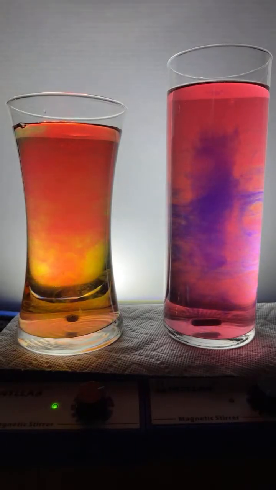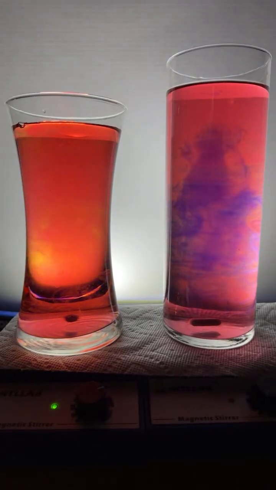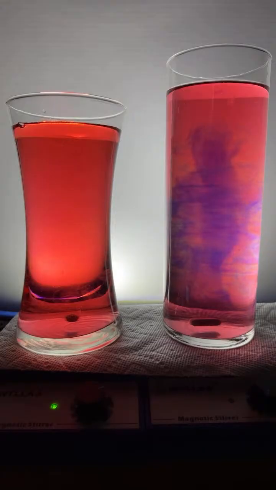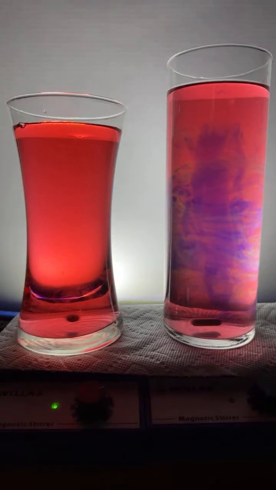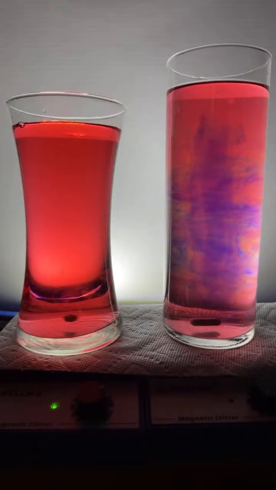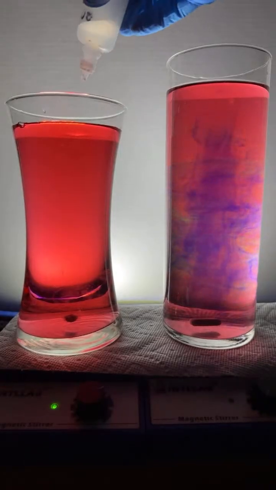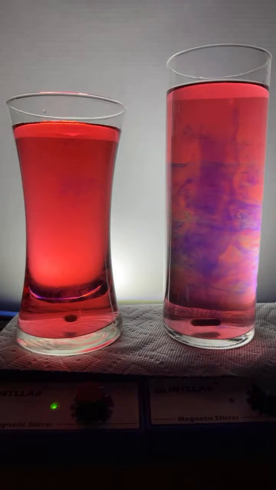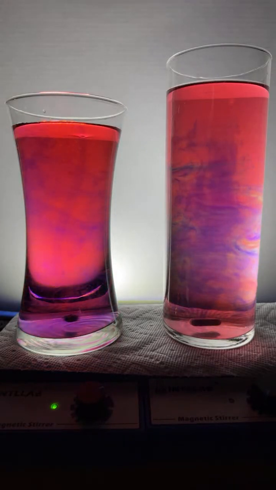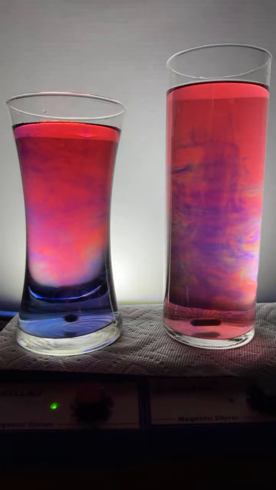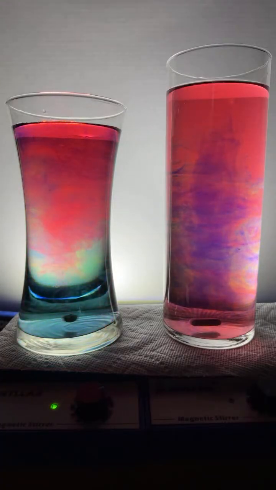What's the difference between acid and base? The difference between acid and base. So an acid, chemically speaking, is a proton donor, whereas a base is a proton acceptor. That's the difference. They kind of go hand in hand.